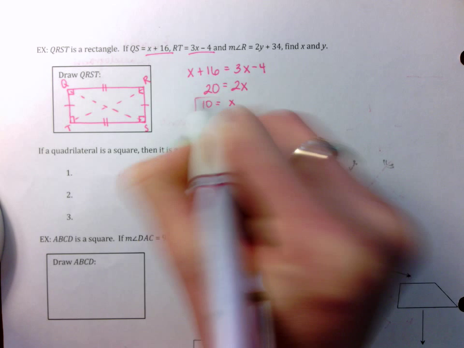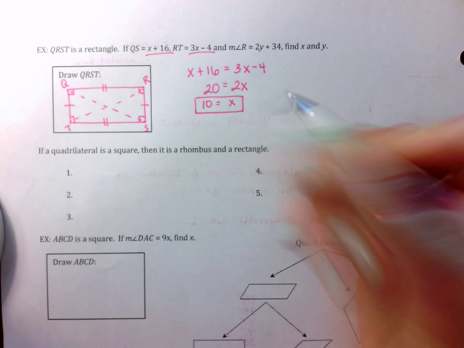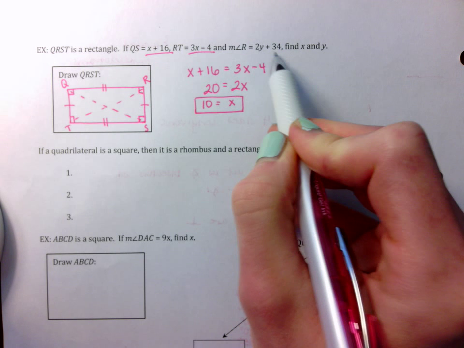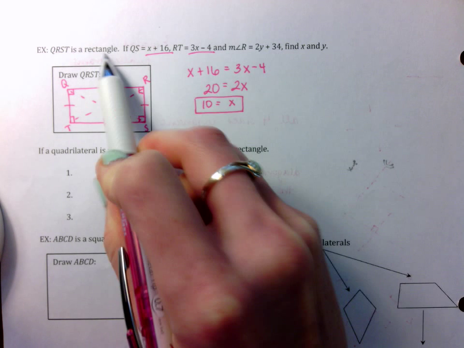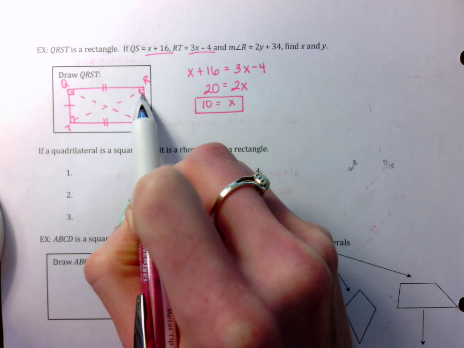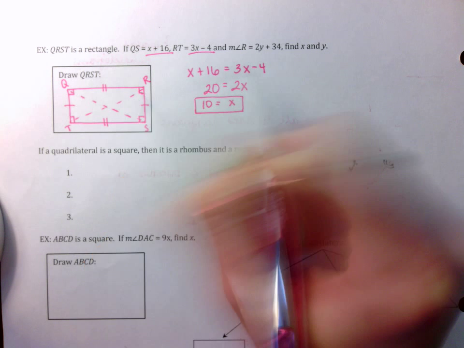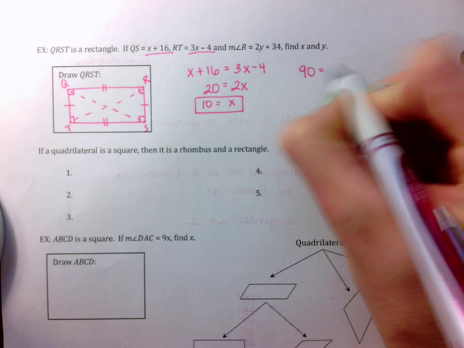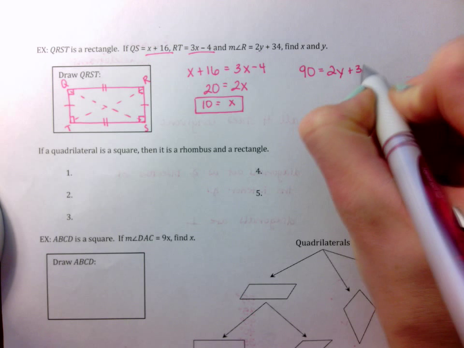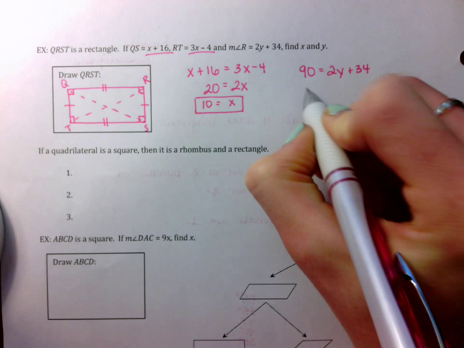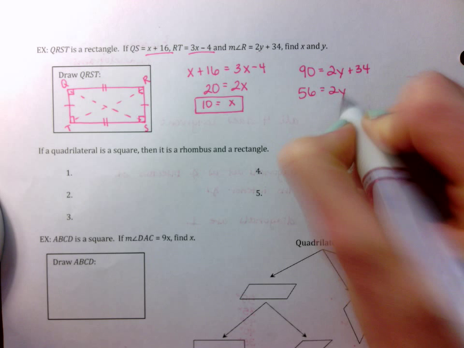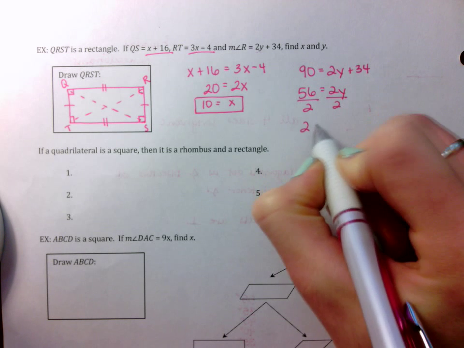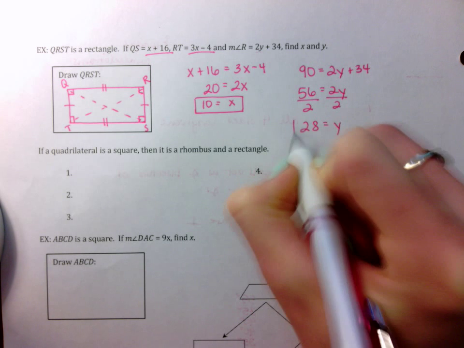Great, that's part of our problem, but we also need to find y. So we were told that the measure of angle R equals 2y plus 34. Well, since this is a rectangle, we know that the measure of angle R must be 90 degrees. So in order to solve for y, I'm going to set that algebra expression equal to 90 degrees. Subtract 34, 56 equals 2y, divide by 2, and we get y equals 28.